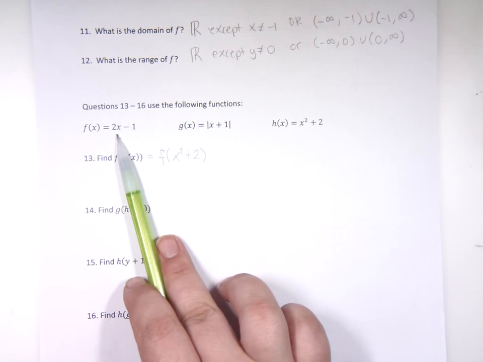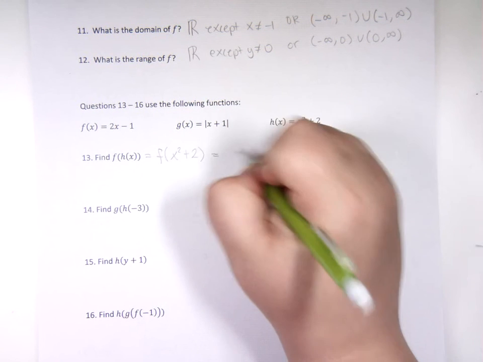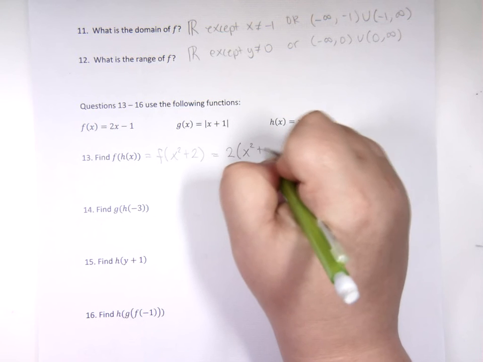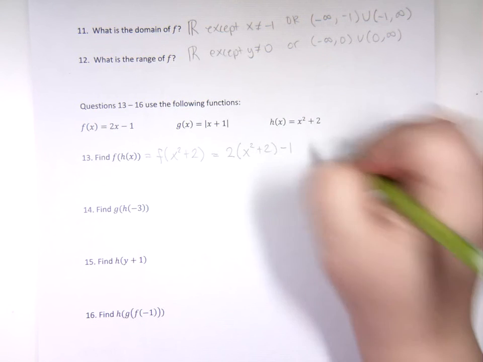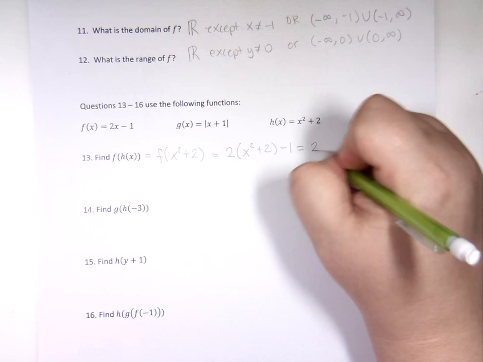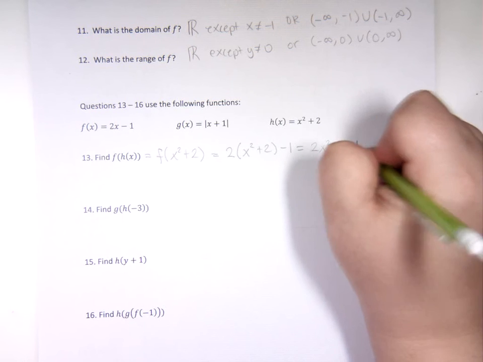So that's going to be 2 times x squared plus 2, minus 1. If we do a little distributing, we've got 2x squared plus 4 minus 1. So that's 2x squared plus 3.